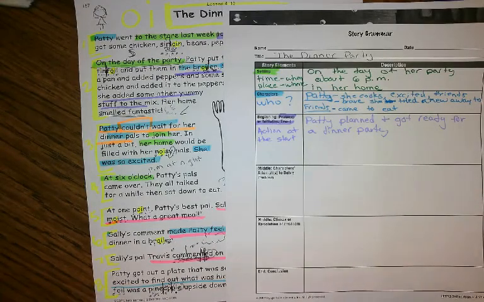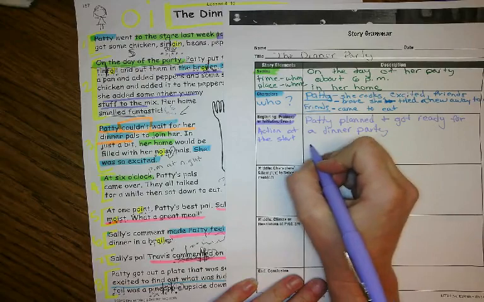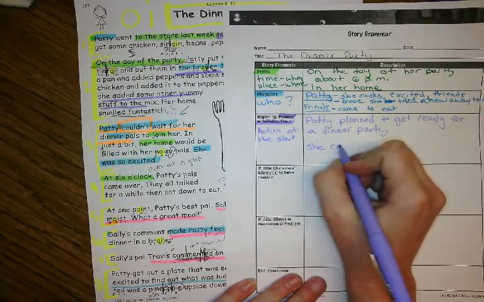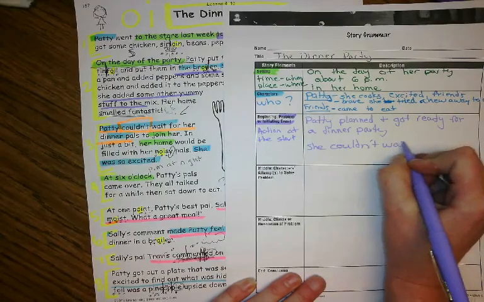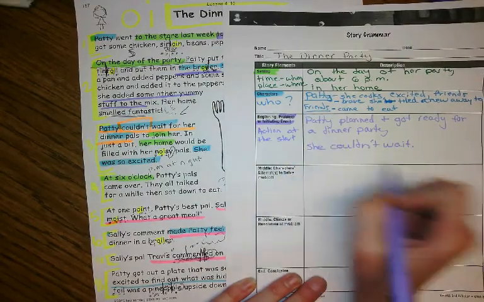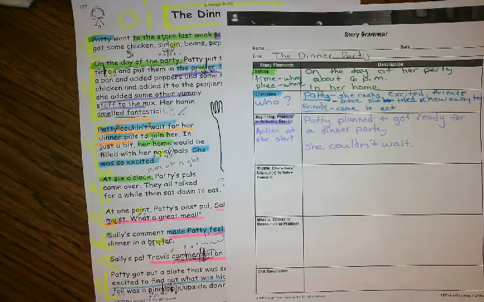So the problem or the situation or the scenario that we're looking at here is that she couldn't wait. That's going to be the problem part or the situation.